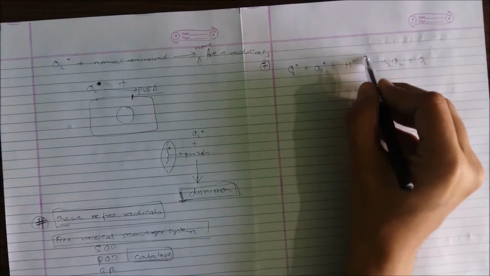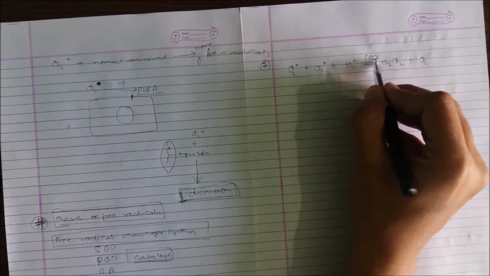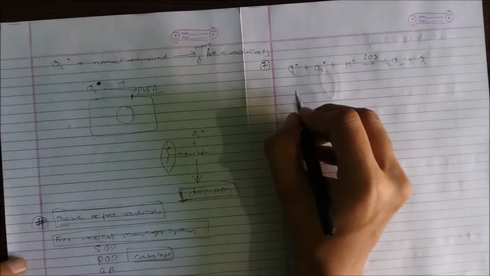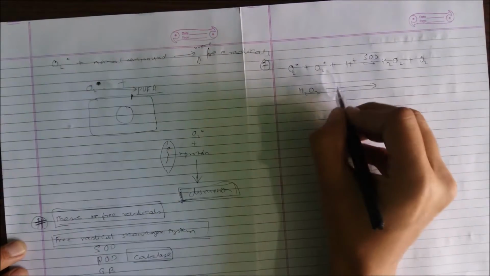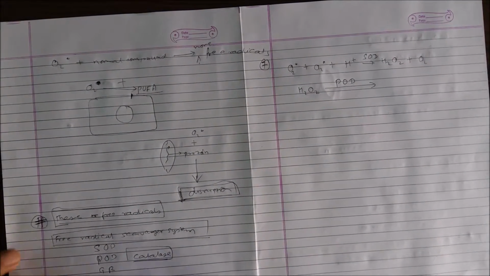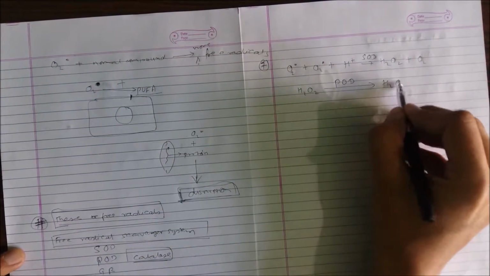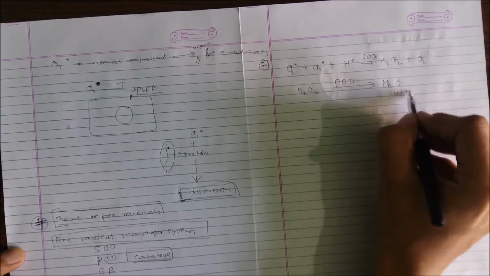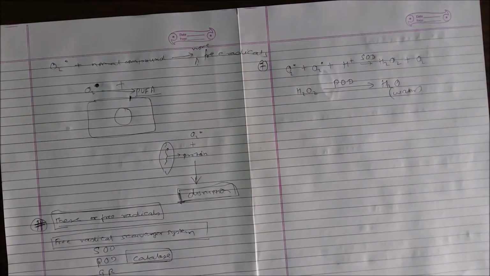This reaction occurs in the presence of superoxide dismutase. Now the important steps come. The hydrogen peroxide, in the presence of glutathione peroxidase enzyme, is converted into H2O, water, which is a very inert compound.